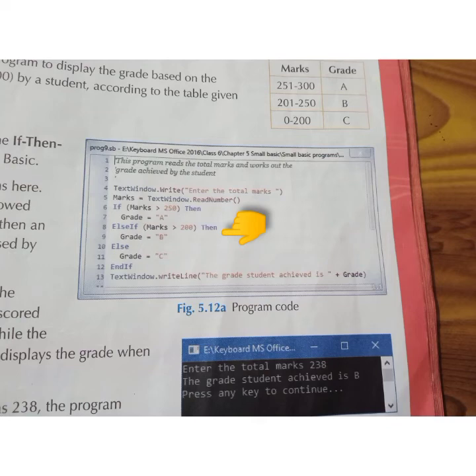If it doesn't satisfy this second condition, then it comes to the 10th statement, grade equal to C. If the first condition in the sixth line is false, and the other condition in the eighth line is also false, so these two conditions are false, it gives us grade C. After Else one statement is there, that is grade equal to C. Then EndIf, so we end the If statement.